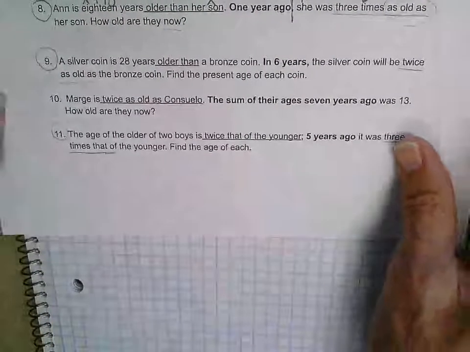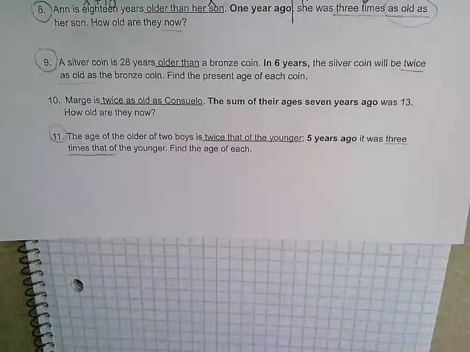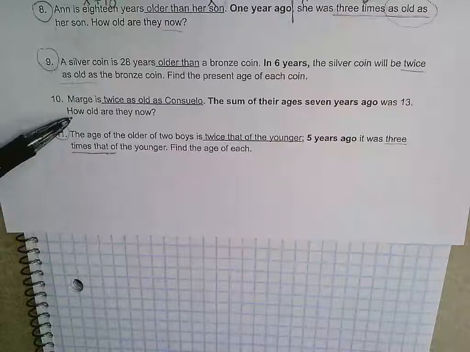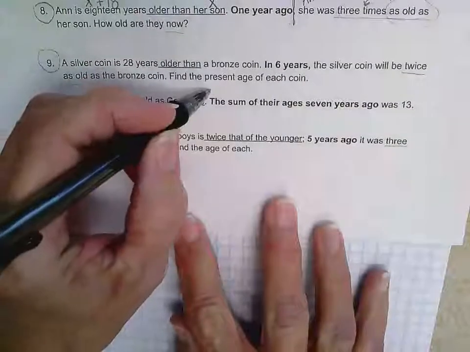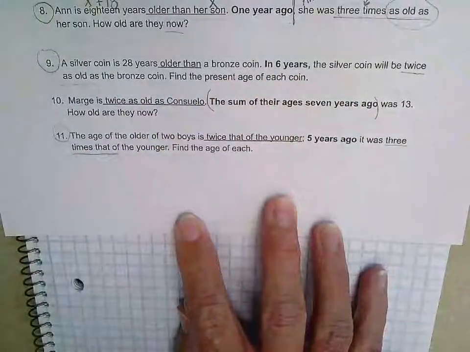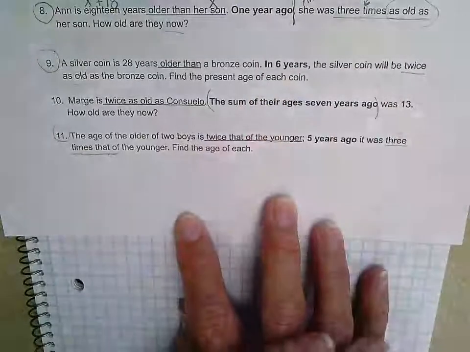Number 10. Marge is twice as old as Consuelo. The sum of their ages 7 years ago was 13. How old are they now? I wanted to do this problem with you because the wording over here is just a hair different than what some of the other problems have shown you. So we'll talk about that in a minute.